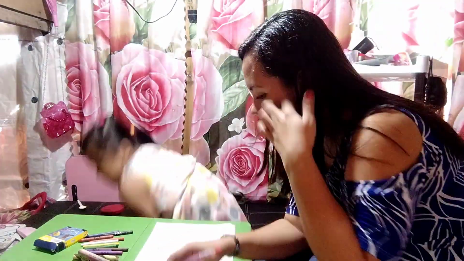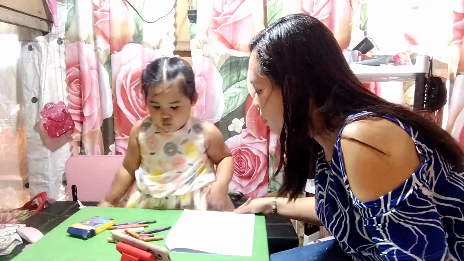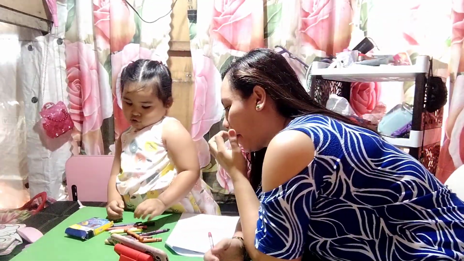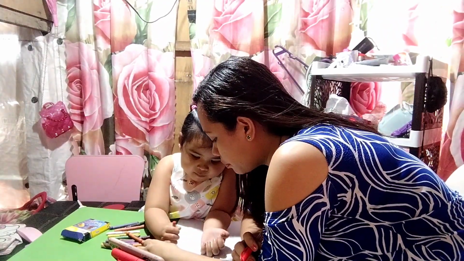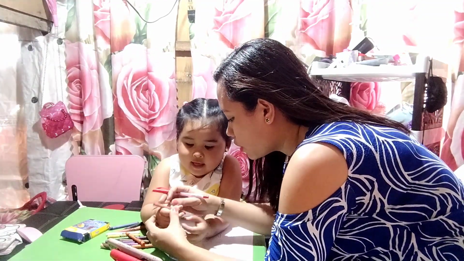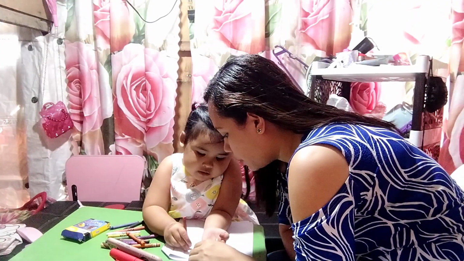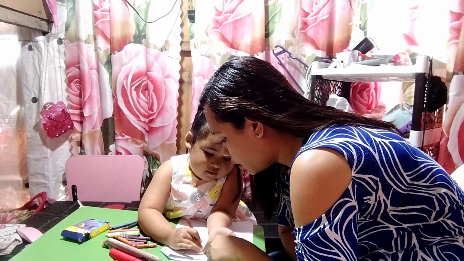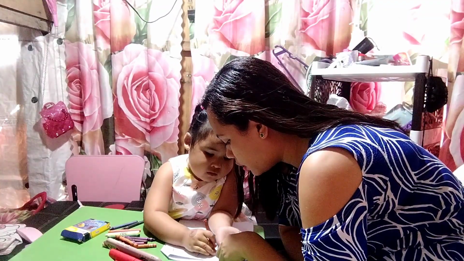Do you know these numbers? Okay. Can you trace those numbers? You can use another color if you want. This one, very good. Number 1. So how do you use this hands yan? Very good. Very good. Oh, this one. Walang dot sa taas. Wala. Walang dot sa taas. That is number 1.